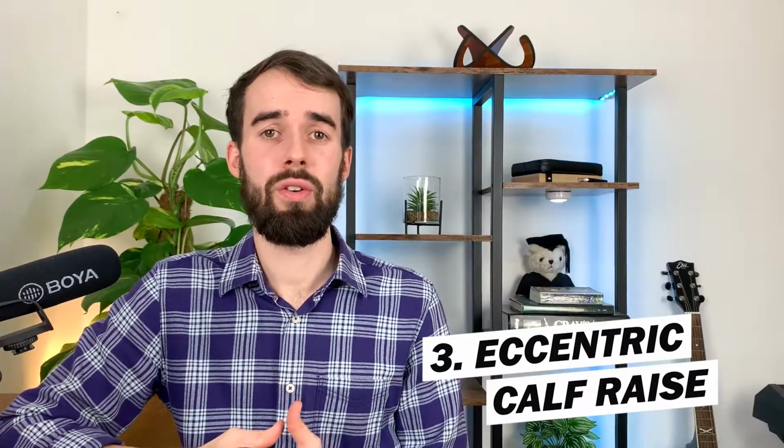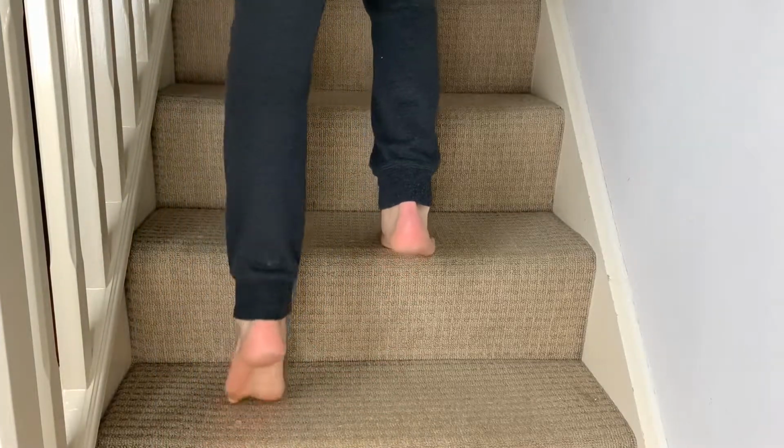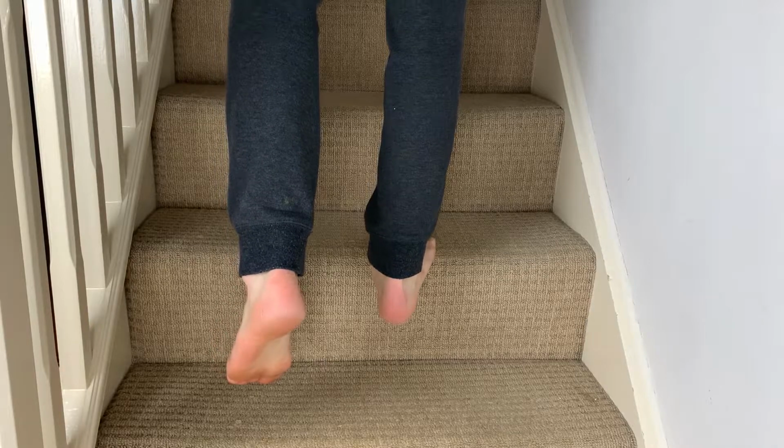One of the functions of the tibialis posterior is that it brings your foot downwards. It brings it into plantar flexion. So what we're going to do here is what we call an eccentric exercise, which is when we are putting the muscle under tension at the same time as lengthening it. So what you're going to do is find a ledge or a step. You're going to put the toes onto that step, and then starting from the top position, you're going to slowly lower your heel to the ground.